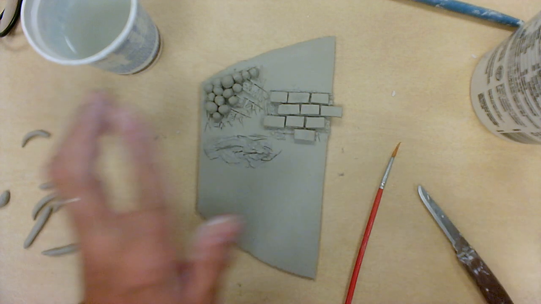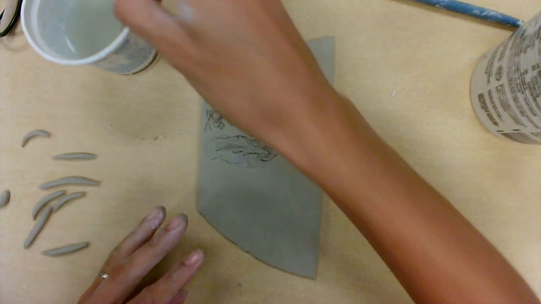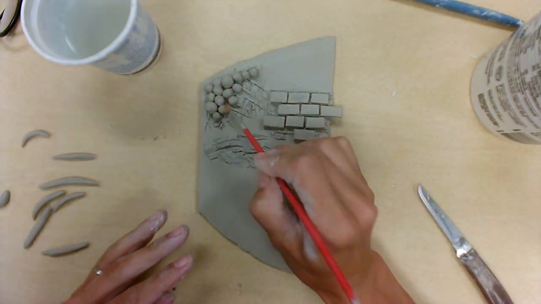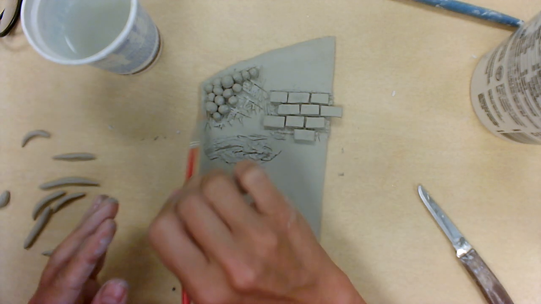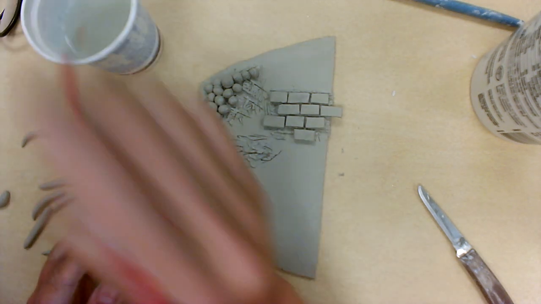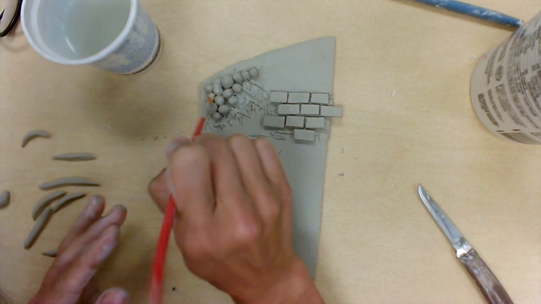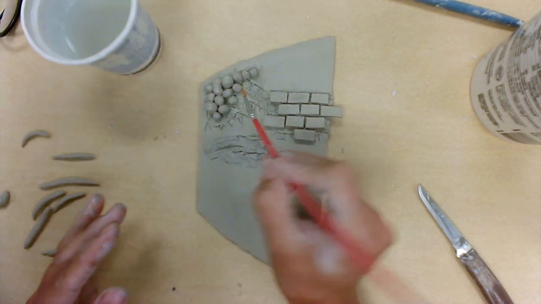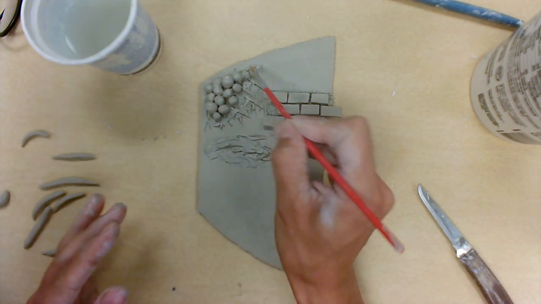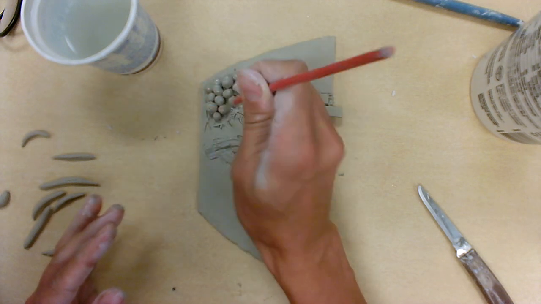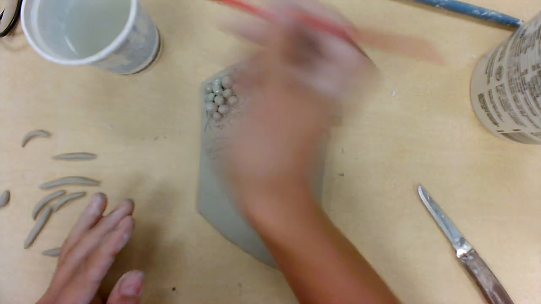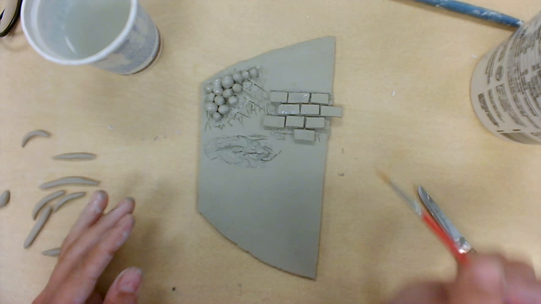When you do additive texture, you do always need to go back in and take some water and smooth out a lot of that slip and score. The slip kind of oozes out, which is good, and then the scoring marks also need cleaned up. So very carefully taking a clay paintbrush to go back through and smooth it all out is going to help with the craftsmanship of it. I'll do the same for my brick.